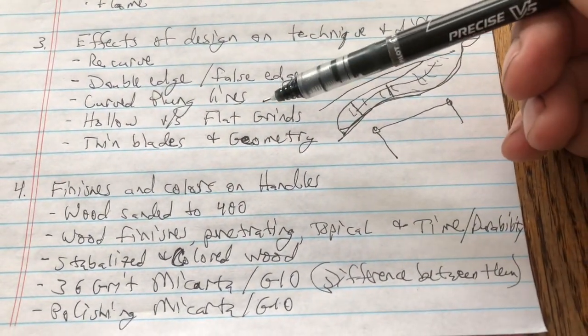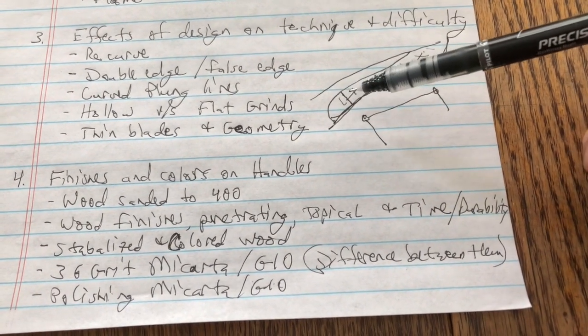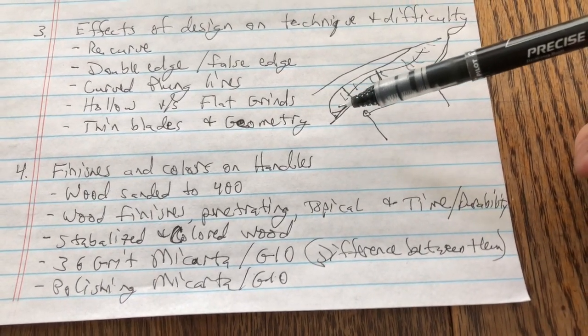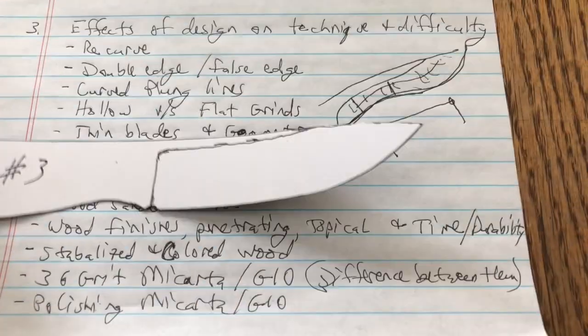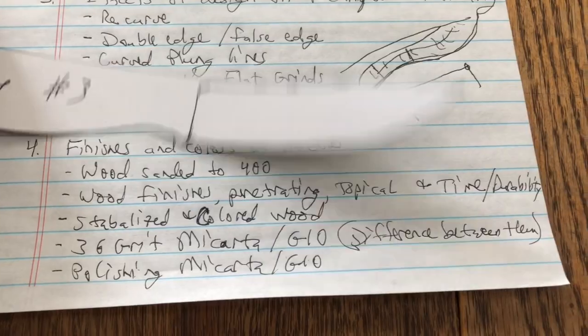Let's see here, curved plunge line. So if your plunge line right here is a big sweeping curve, this is really difficult to blend in so that it looks nice, versus a sharper grind where you have a very little bit of a plunge there.